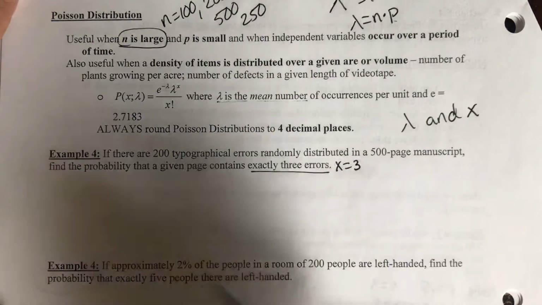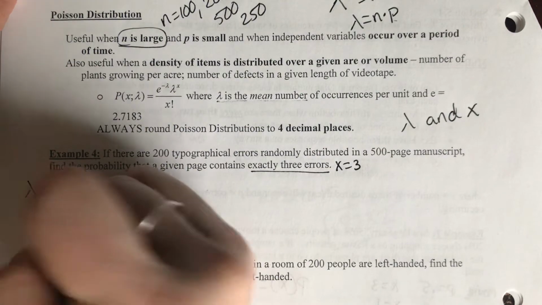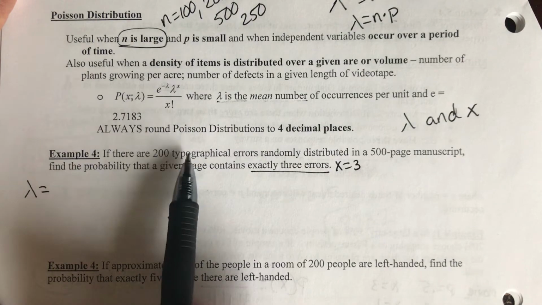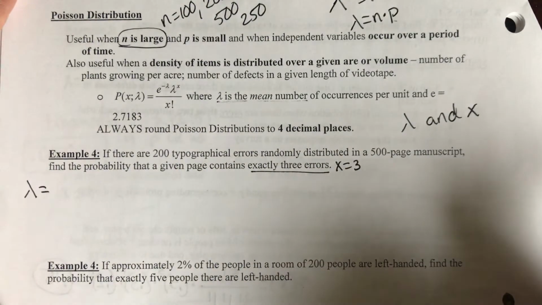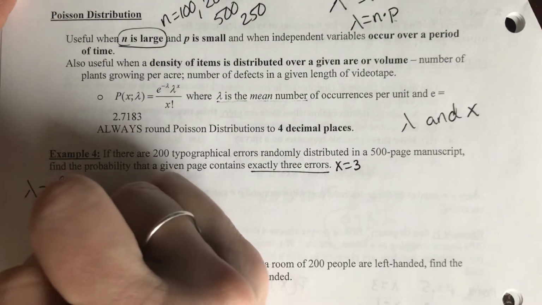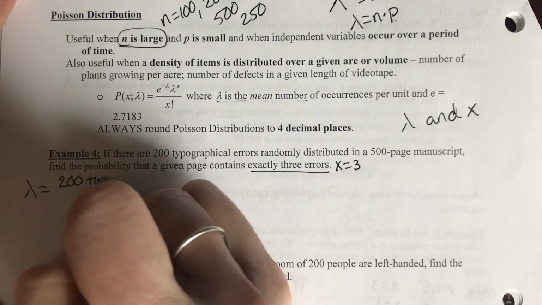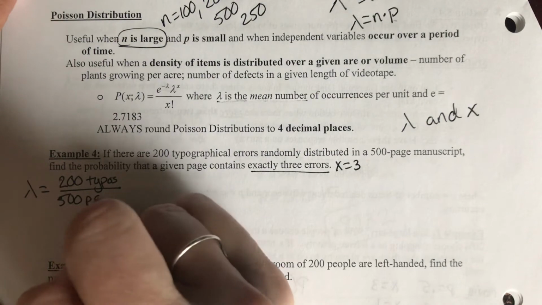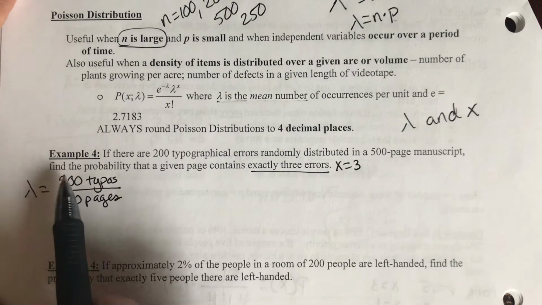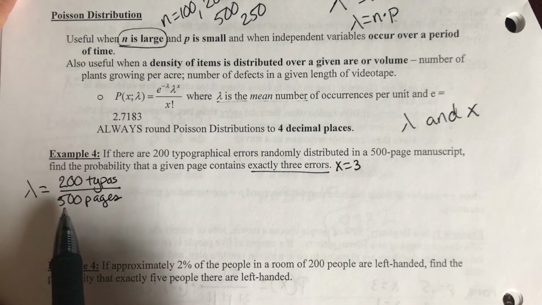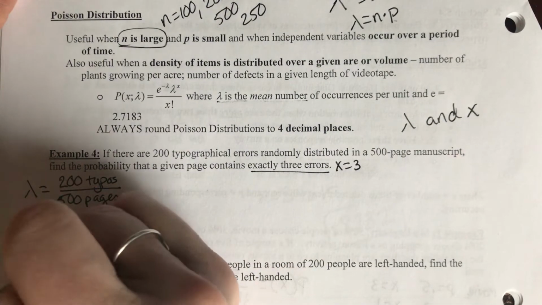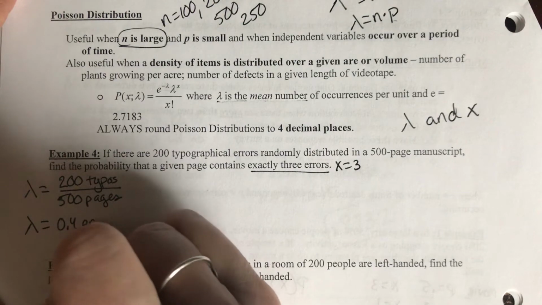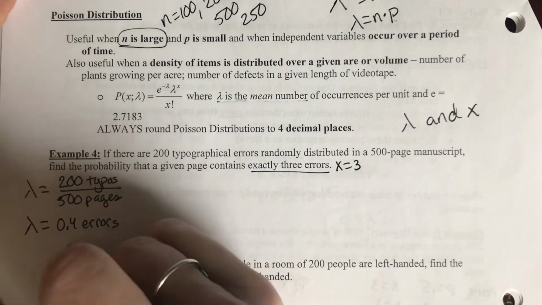Our average this time we're going to find here. If you have 200 typos spread out throughout 500 pages, then we have 200 typos out of 500 pages. If you do 200 divided by 500, you're going to get an average of 0.4 errors or typos per page.